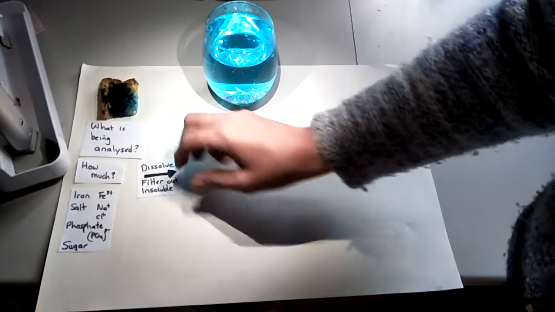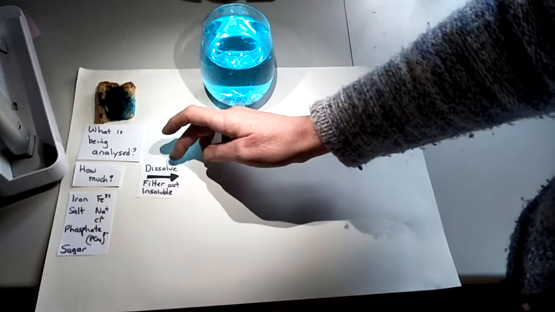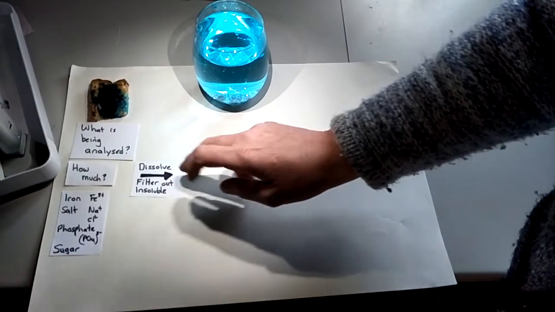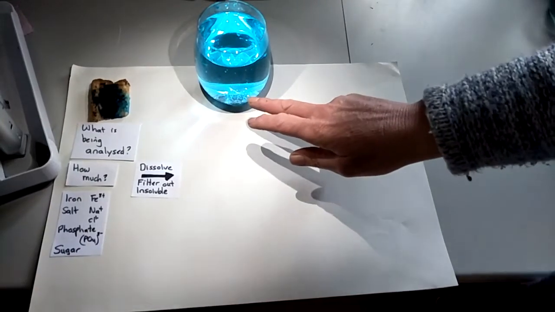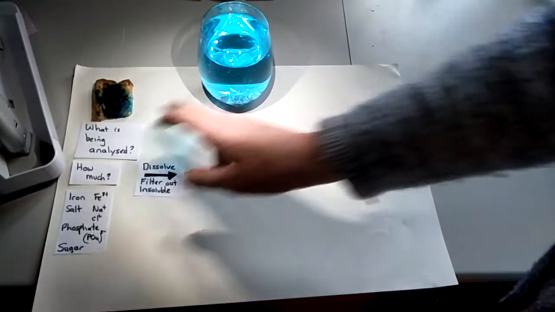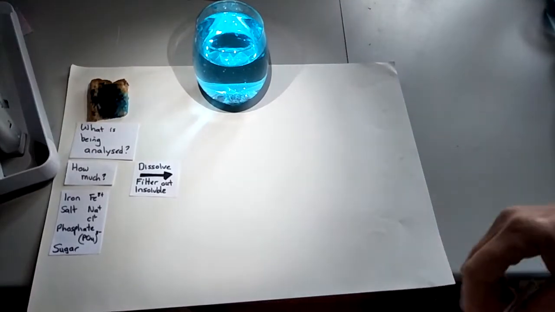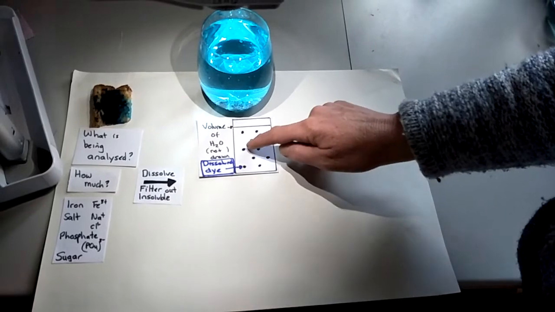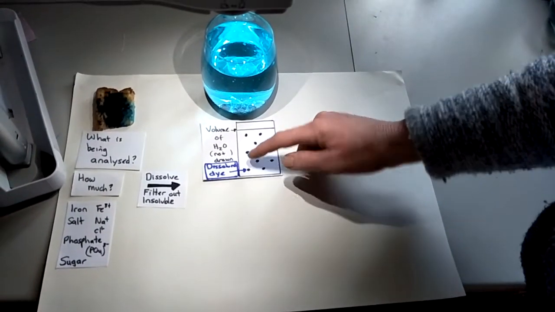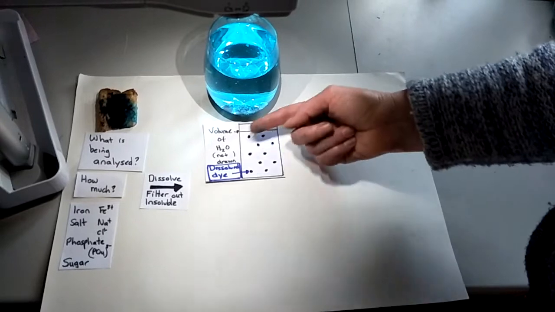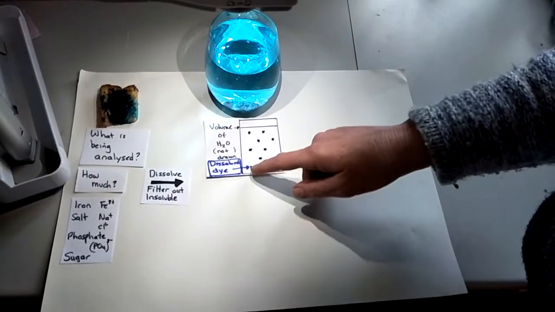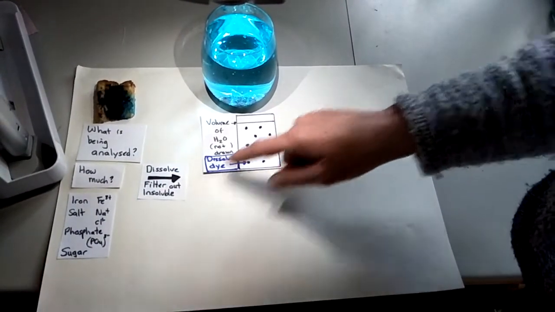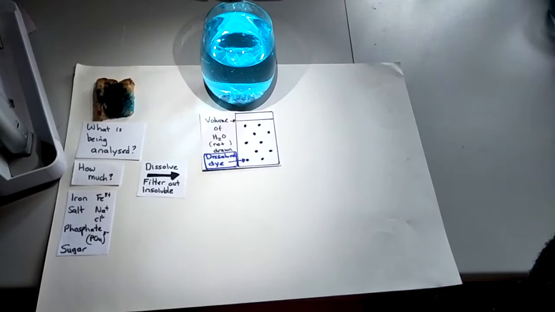So we would get whatever it is that we're analysing, dissolve it, filter out anything that's insoluble like we did with the gravimetric, and then we're just studying what is soluble. So the iron or the salt has been dissolved in the water and it's floating around. In between all of here are the water molecules, and the solution has a particular volume. We're representing the dye, like the iron particles or the sodium ions, as dots here.